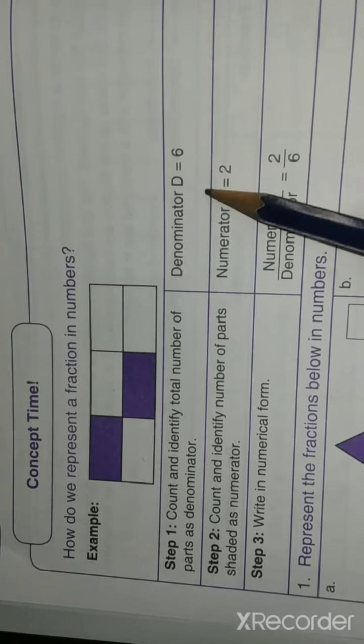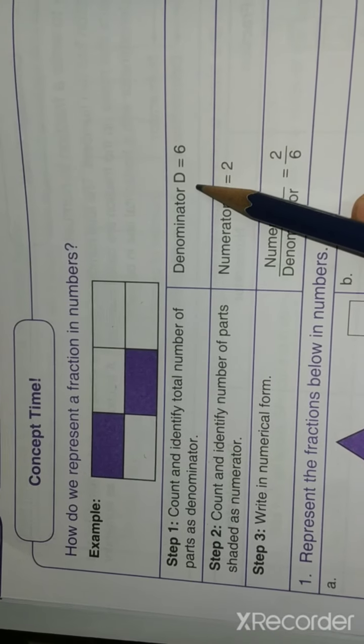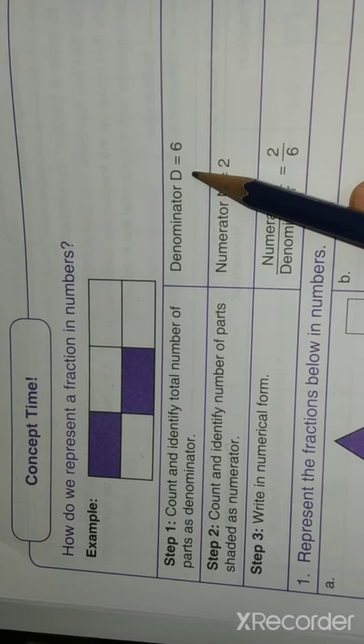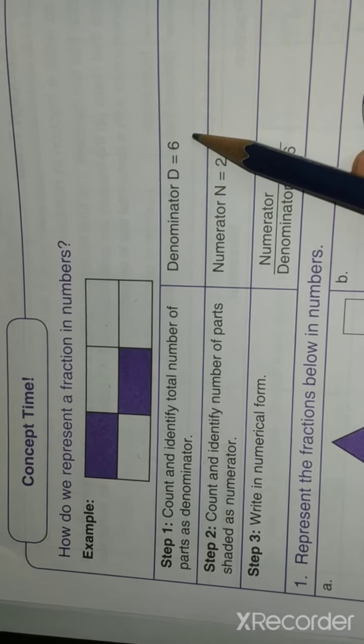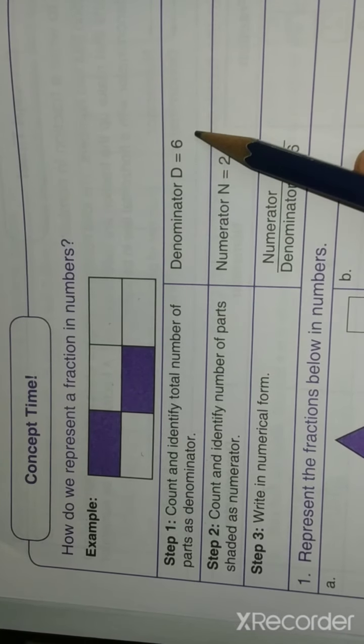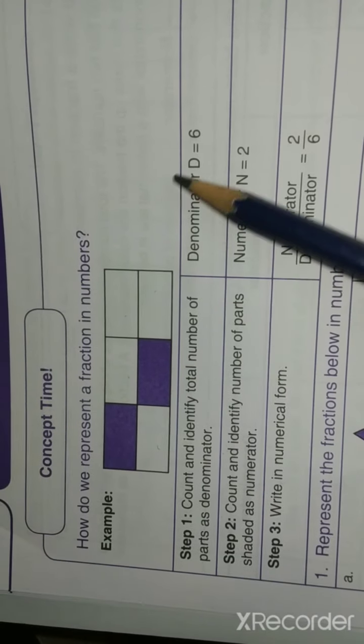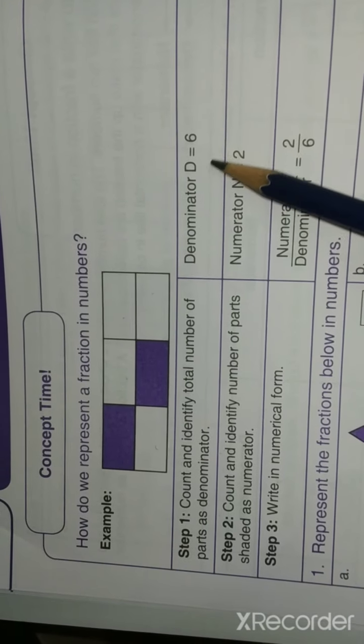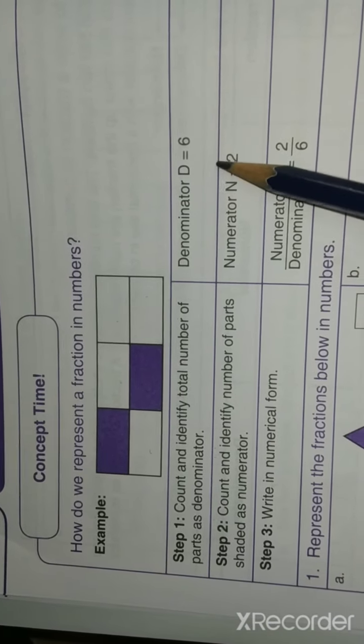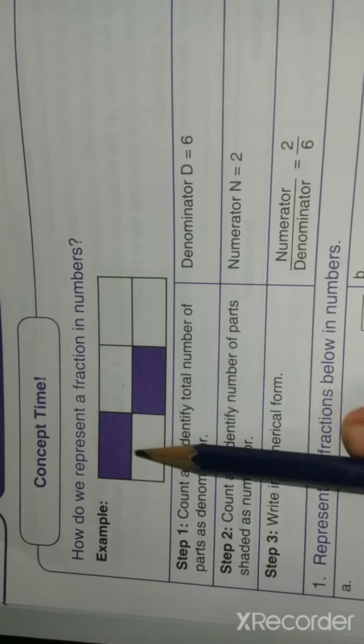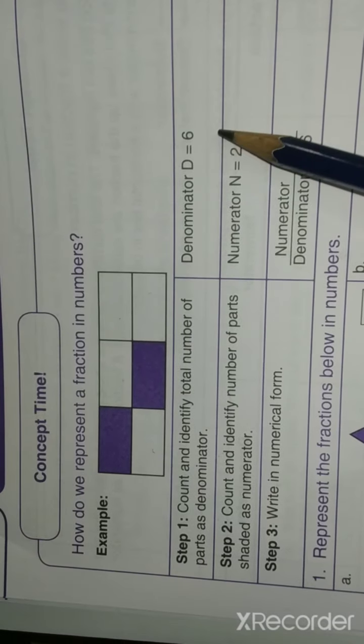Denominator में हम उसको D भी लिख सकते हैं. We have to write D also. D is equal to 6. D is equal to 6. Denominator 6. Why do we have to write 6 here? Because the total number is 6.